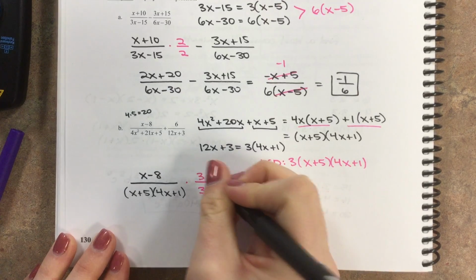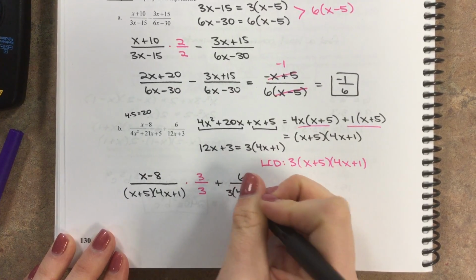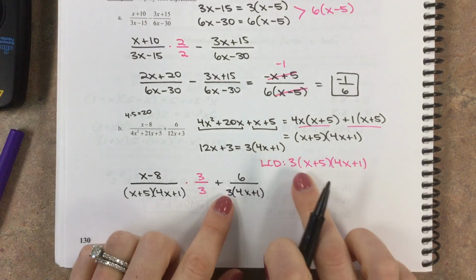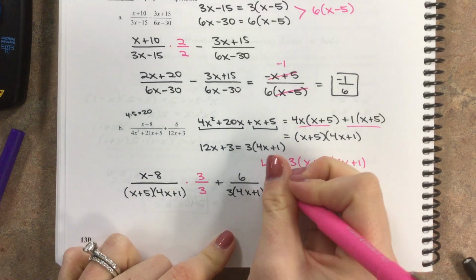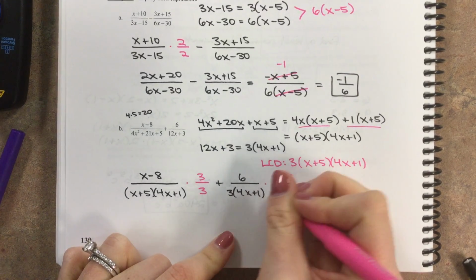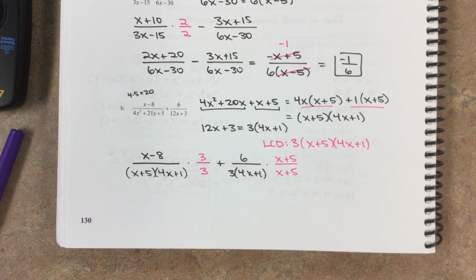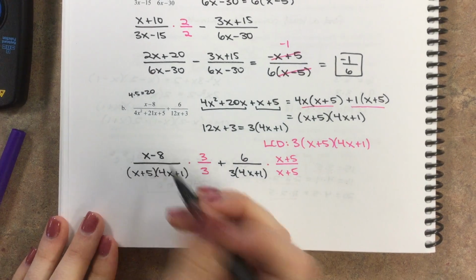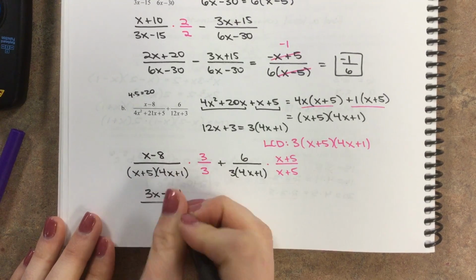And then my next piece I have plus 6 over. Again, I'm going to write this in factored form. So now I know I have these two pieces, I need this one. So you're just multiplying in basically whatever is missing from that LCD. When you multiply them out, they're all going to be identical. So I can multiply the 3 times the x minus 8 like that.